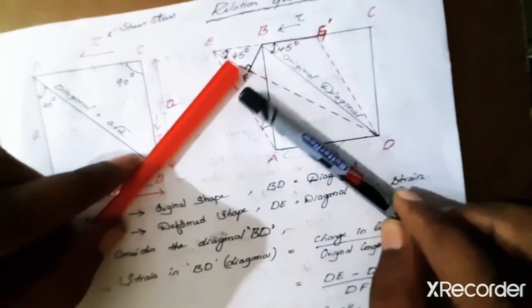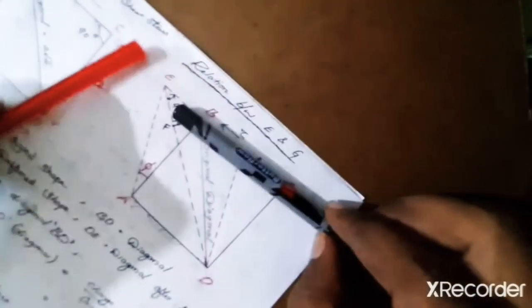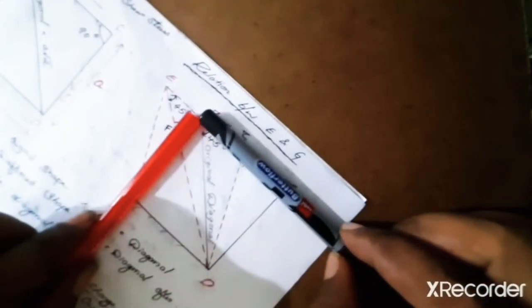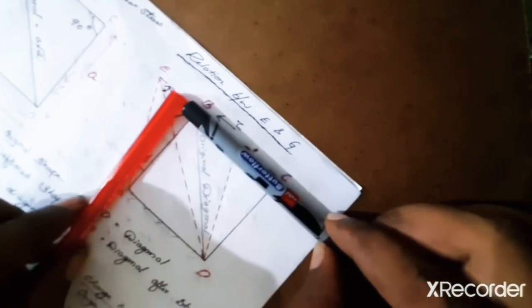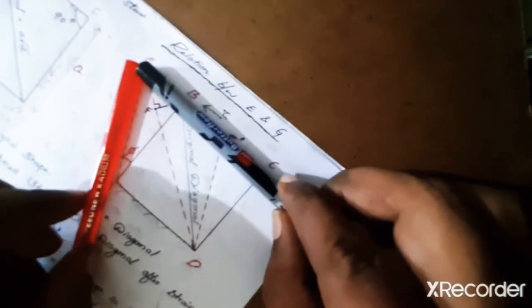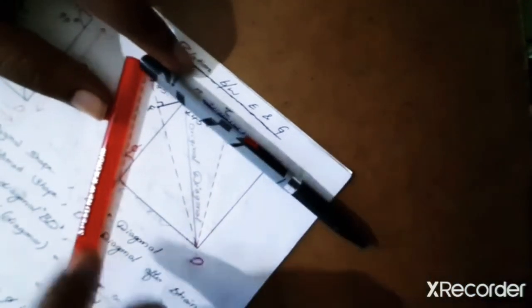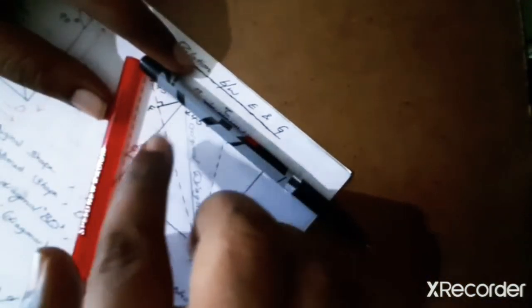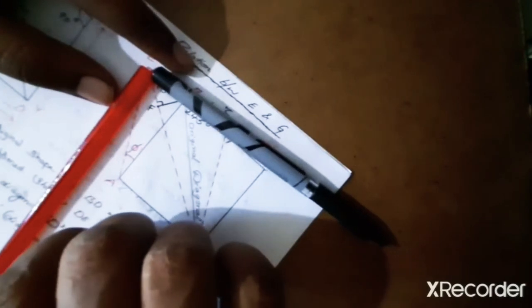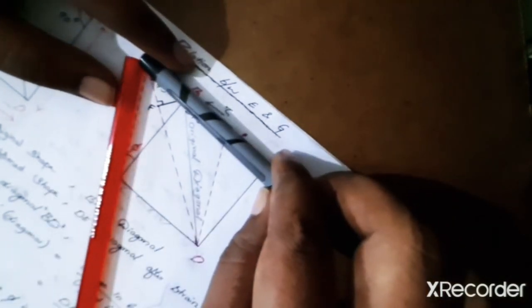This is the shape. Now, if you can see this angle over here, this cannot be 90, isn't it? This is 90 degrees. This is not 90.